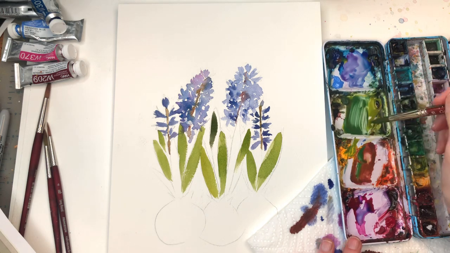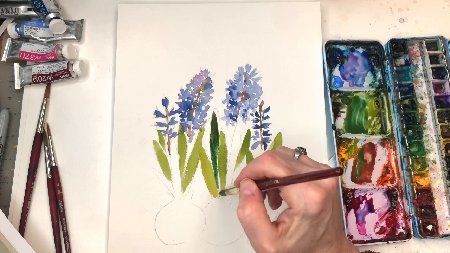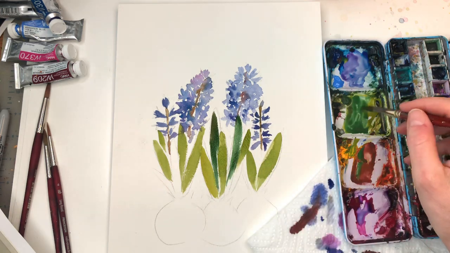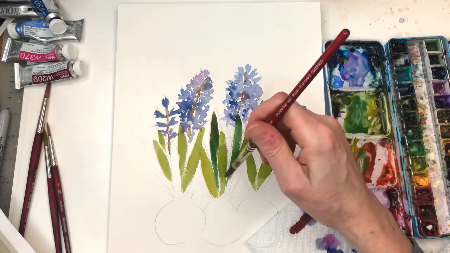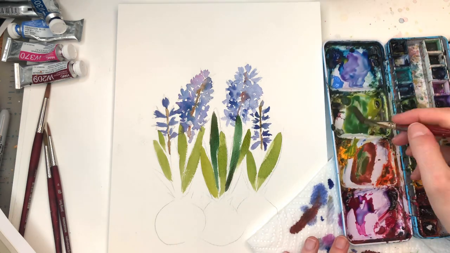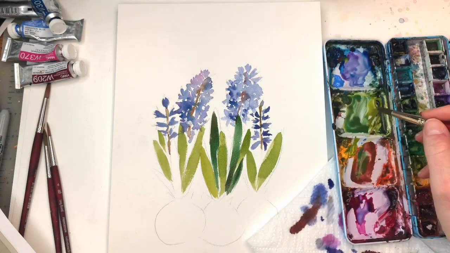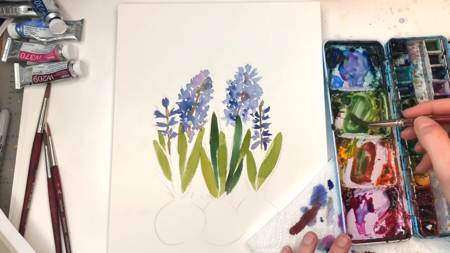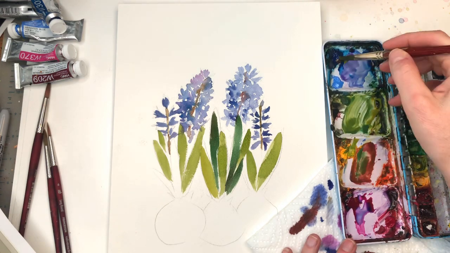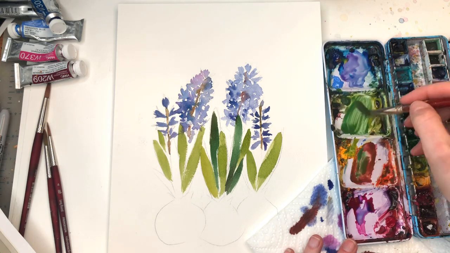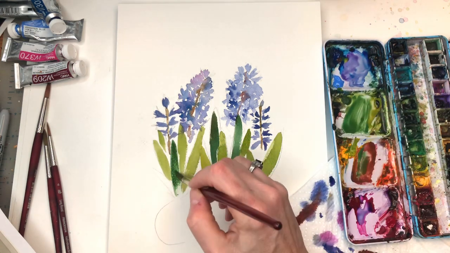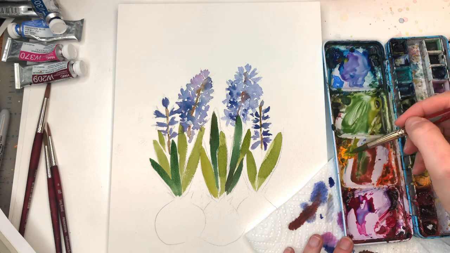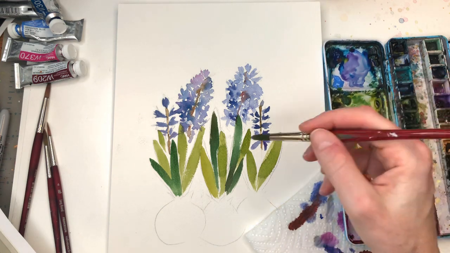I'll take a little bit of this color. See here, just a variety of greens. Just adding a little more blue, a little more yellow, and a little brown to that. We're just going to be filling in the stems here. I mean, excuse me, the leaves. But I do want a variety of them. Tones. We do want to keep it on the brighter side though, because the hyacinths are pretty bright, pretty greens.